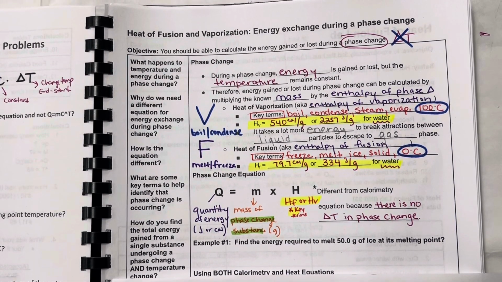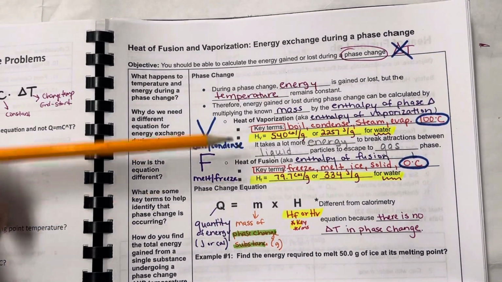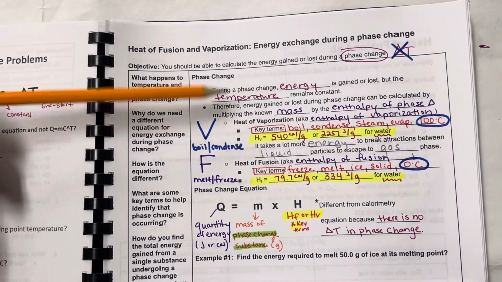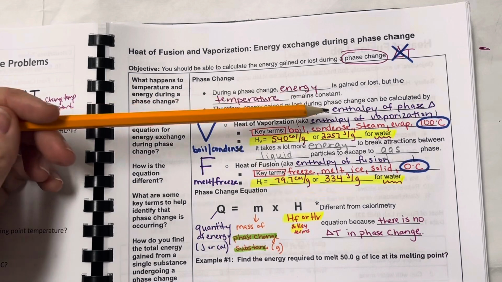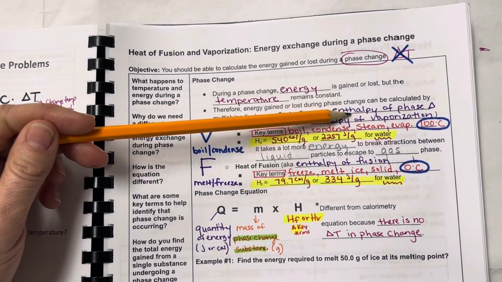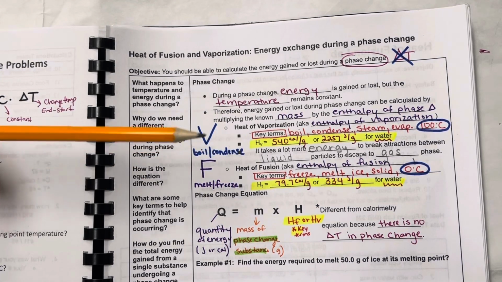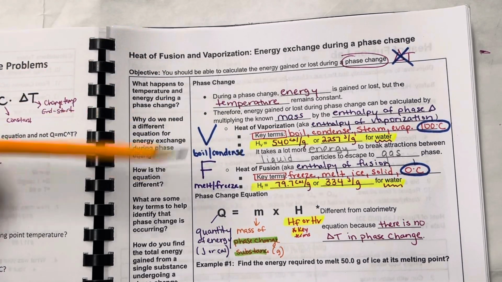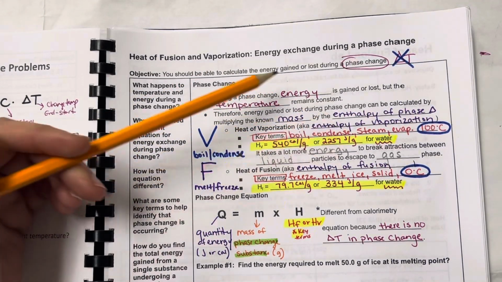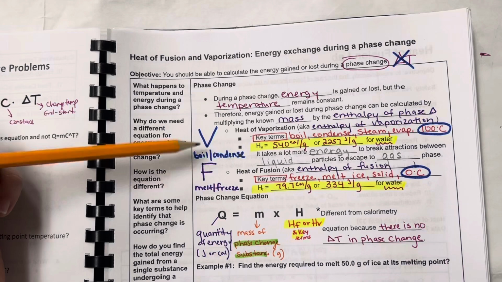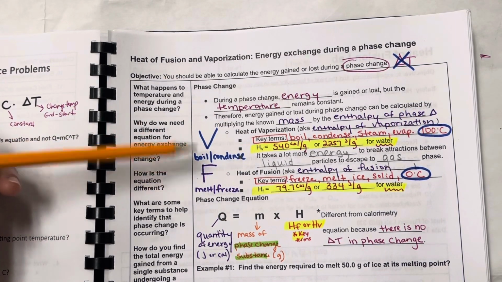When we're looking at phase change, energy is gained or lost, but the temperature is going to remain constant. So we're going to take the mass and multiply it by what we call the enthalpy of phase change, which is going to be a constant. That allows us to know how much energy was exchanged as those molecules made and broke attractions. There are two types of enthalpies, or energy changes, that we're going to look at here, vaporization and fusion. I just mark those as V and F.